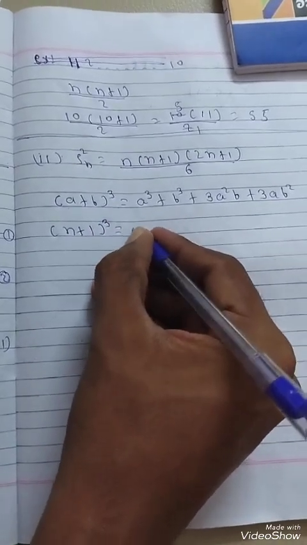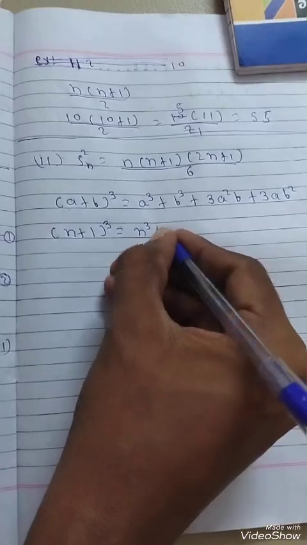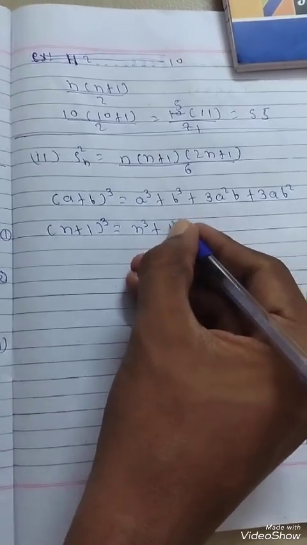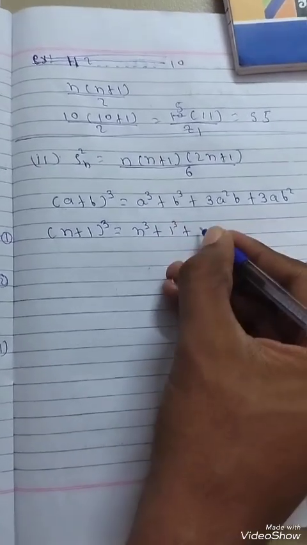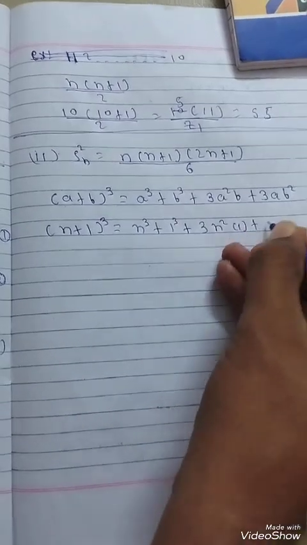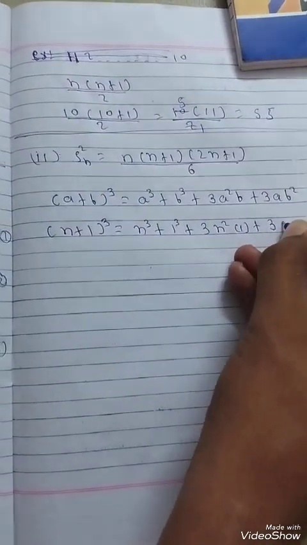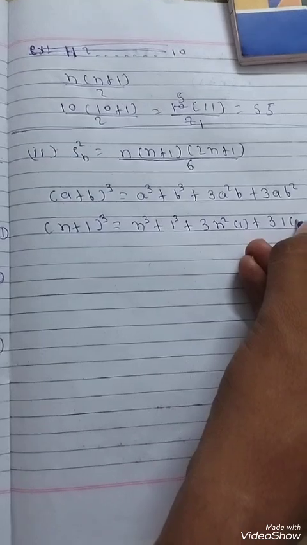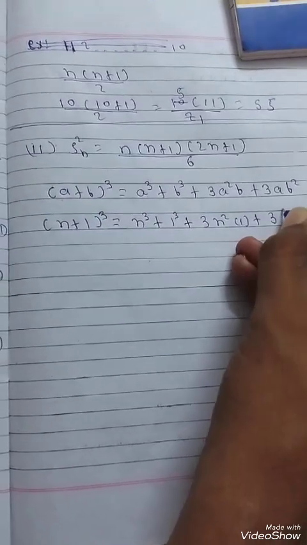Here it is n cube plus 1 cube plus 3n square into 1 plus 3 into 1 into n, 3 into n.